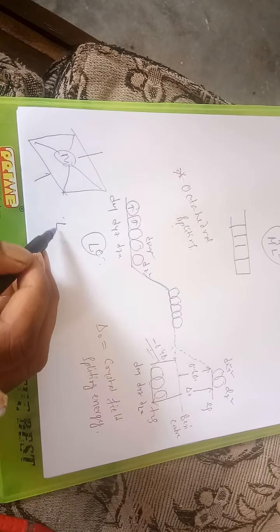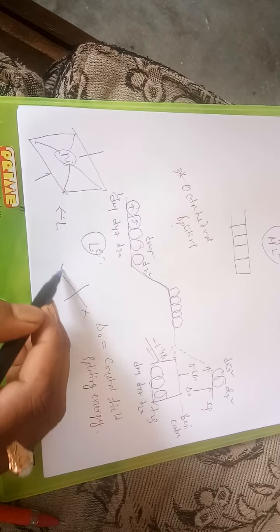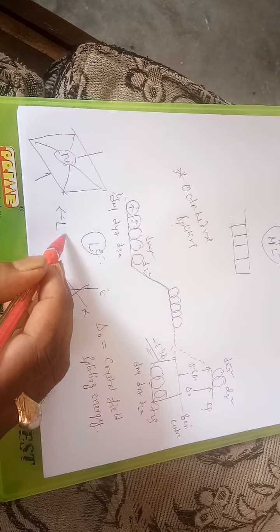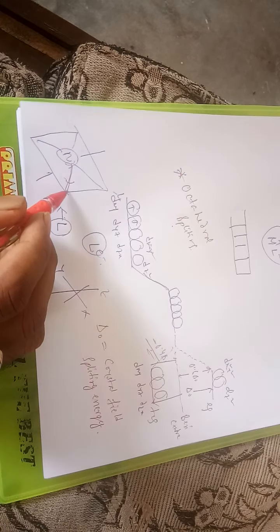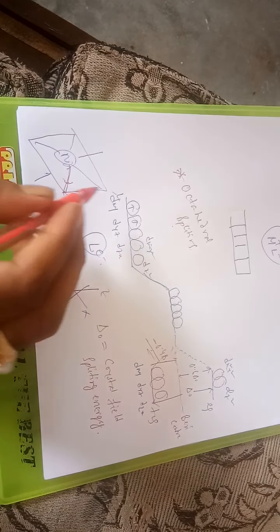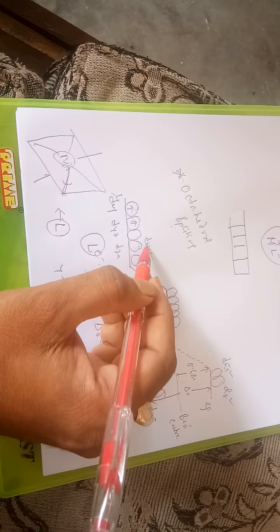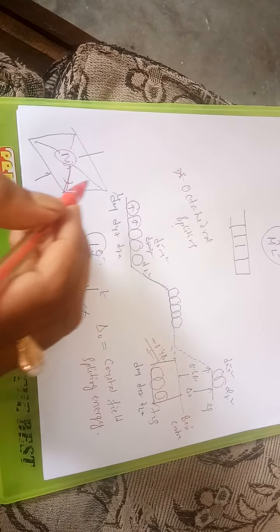This is the x-axis, this is the y-axis, and the z-axis. When ligands approach along the axis, there is maximum repulsion between the ligands and the orbitals present on the axis. The orbitals present on the axis are dx square minus y square and dz square.